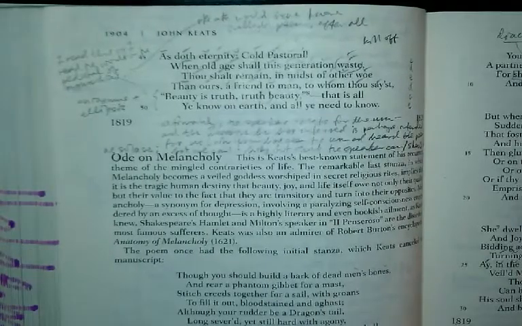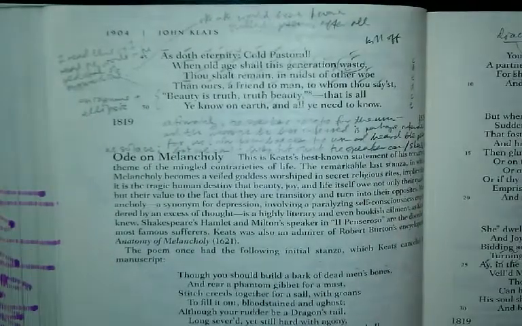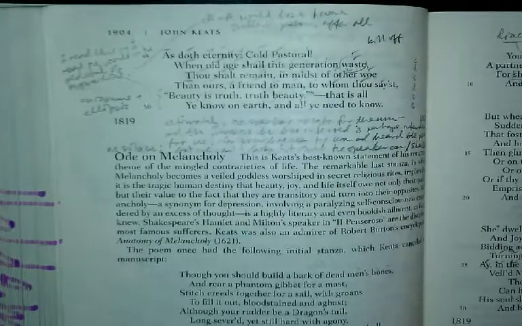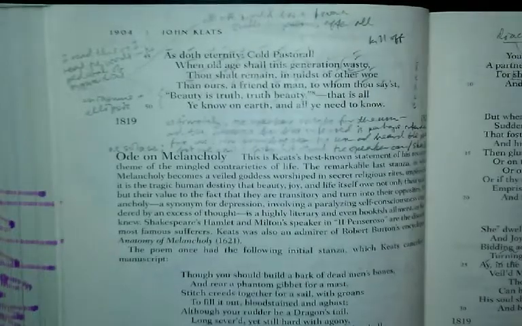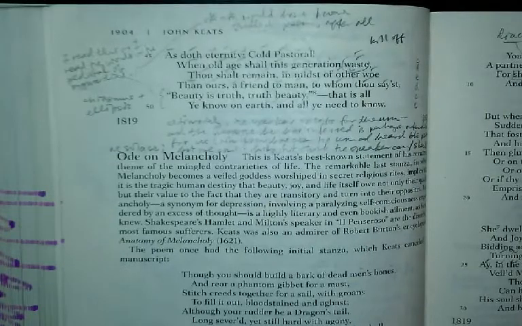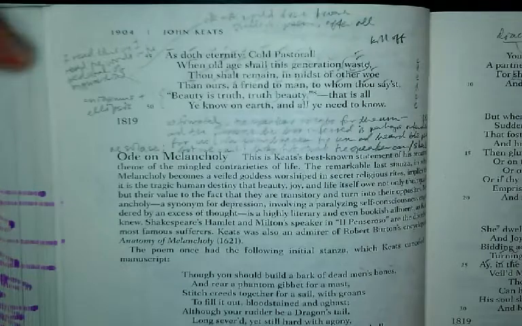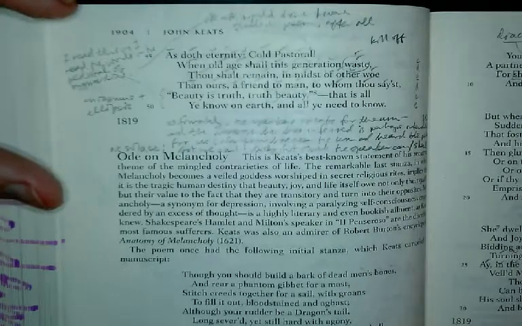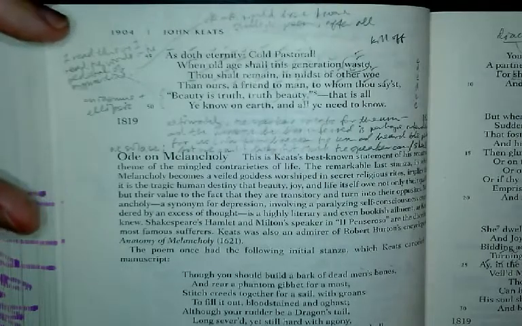So even though the generation that Keats is part of, and those younger and older than he, will be dead, the idea of the permanence of this piece of art will be viewed by others to come.